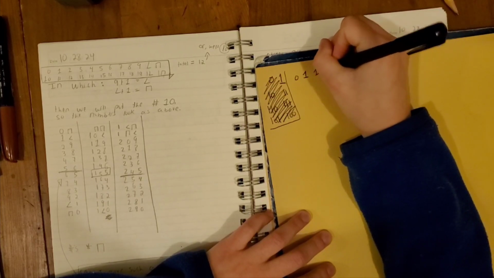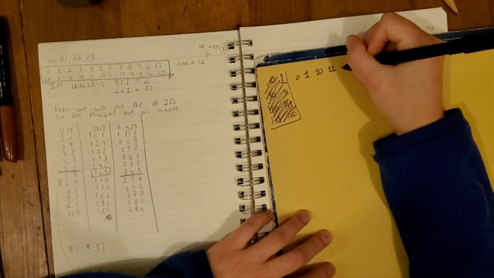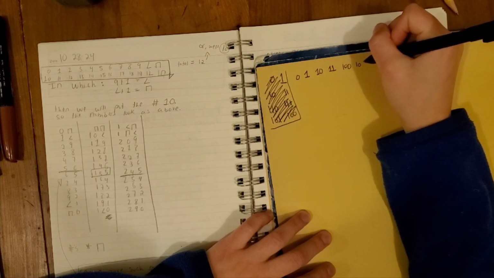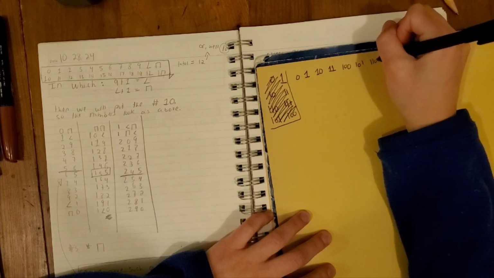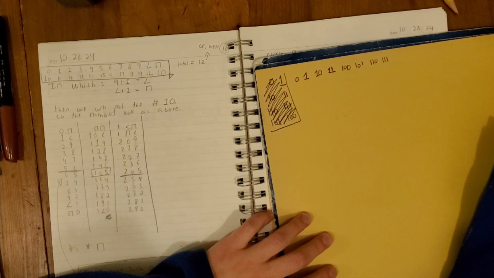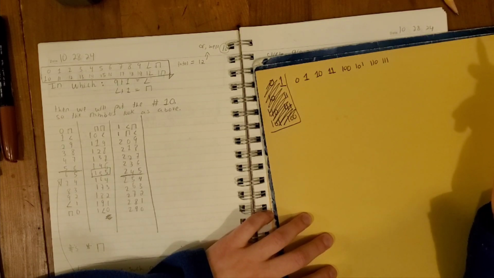And then we can have this number, and then we can have this number, and then we can have this number and this number. And it seems like it would increase, wouldn't it? Because each time I would be able to add a digit to the next place up.